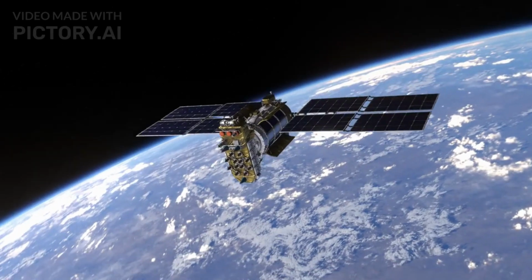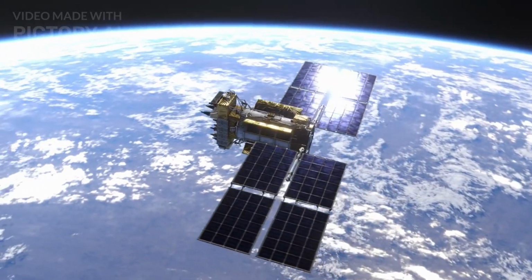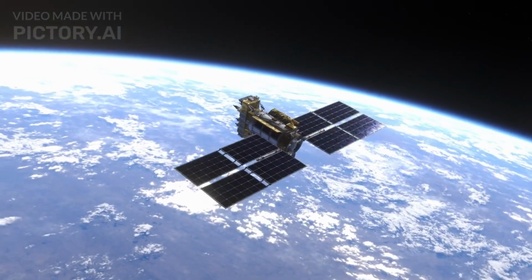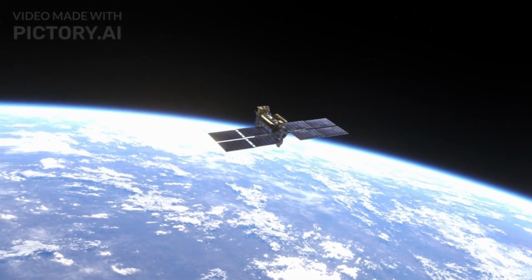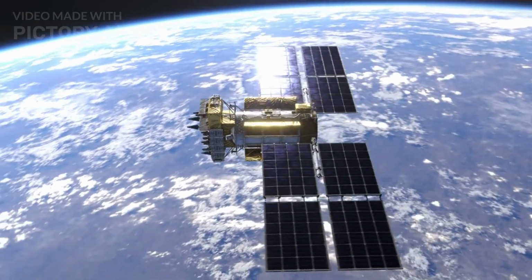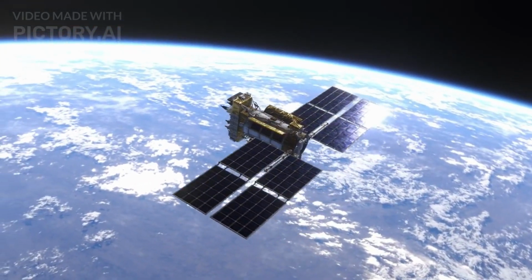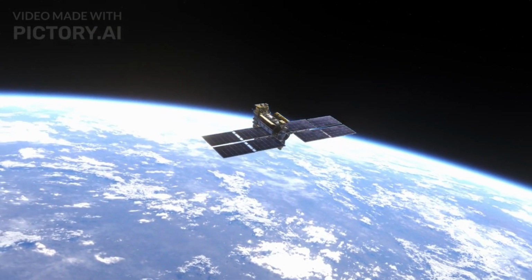But reaching orbit is only the beginning. Once the rocket's main stages burn out, the upper stage takes over, firing its engines multiple times to place the satellite into its precise orbit, 35,786 kilometers above Earth, to be exact. This maneuver can take hours, and only when it's complete can the satellite begin its mission.